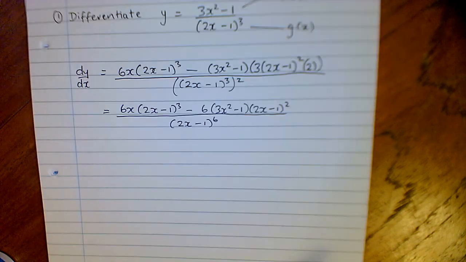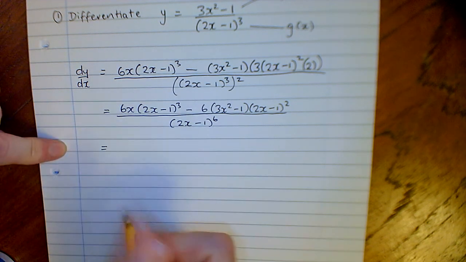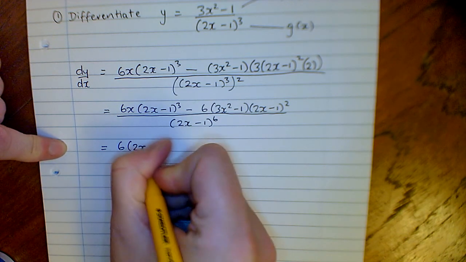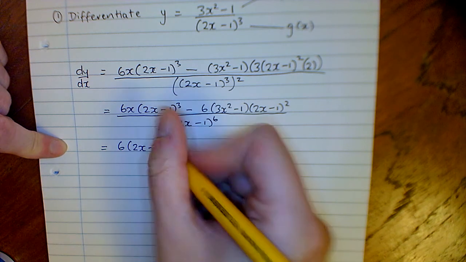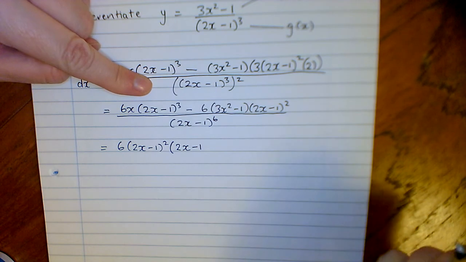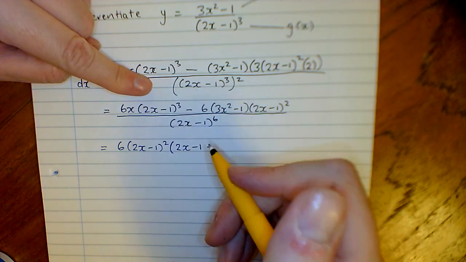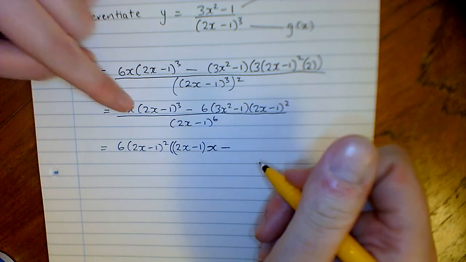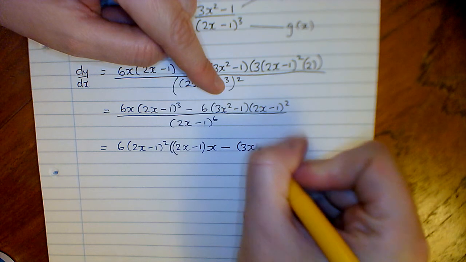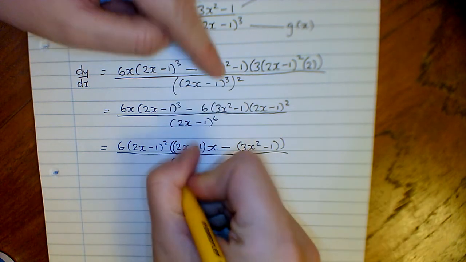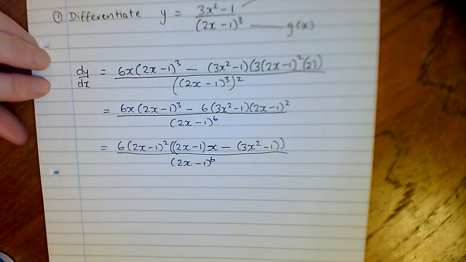Now I'm going to go through other tidying up that you could do. So I would take out 6 and I would take out 2x minus 1 squared, so I'd be left then on the top line with 2x minus 1 upon x, forgot about that x, minus 3x squared minus 1, and that would all be over 2x minus 1 to the power of 6.